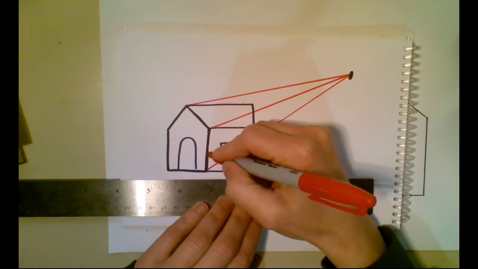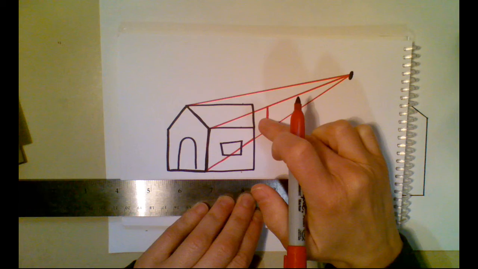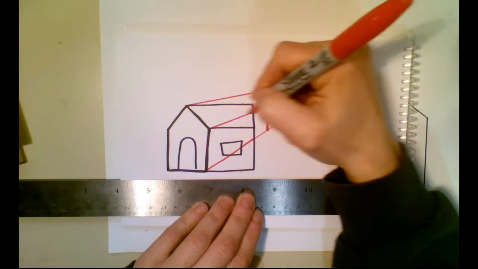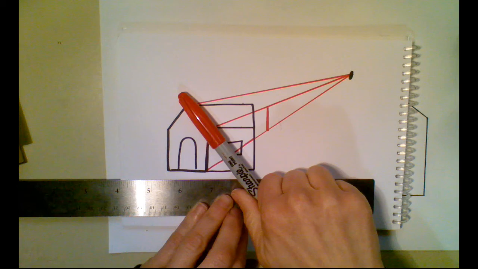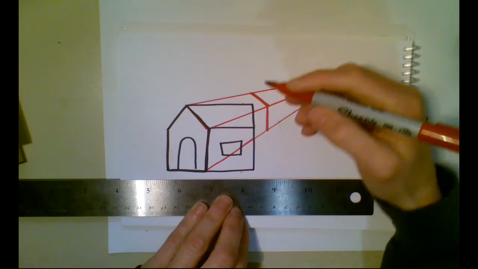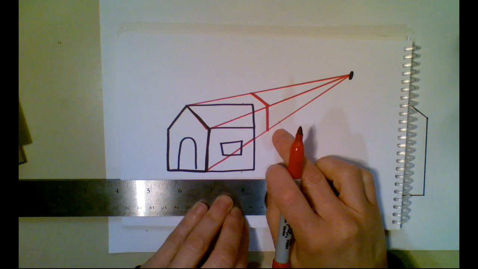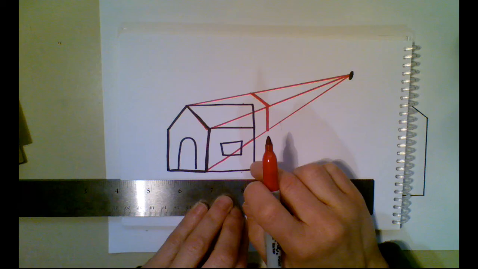It would be parallel, meaning it's a vertical line too, because parallel means they are the same angle. And here for the back side of the roof, we would use this diagonal. So we would try to continue the same angle back here, like so. Okay, so the red is the proper angles for this vanishing point. It's a huge difference than what was on here.